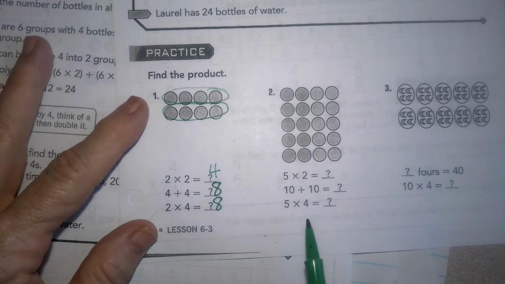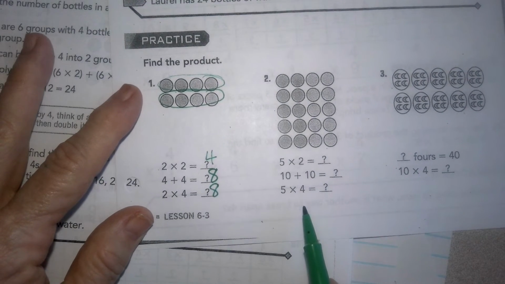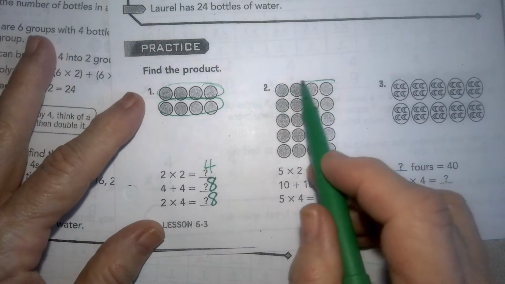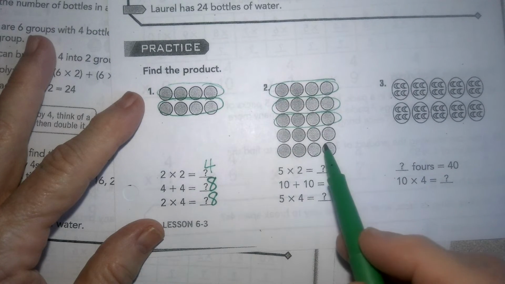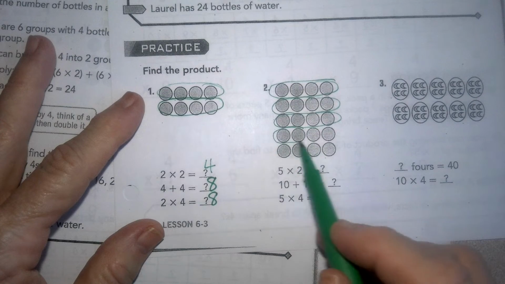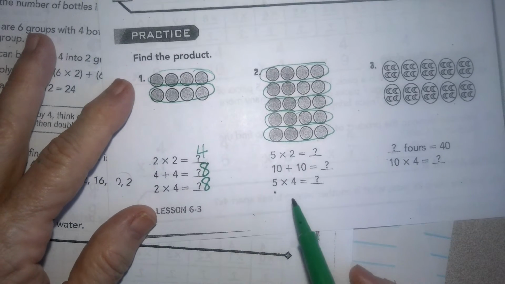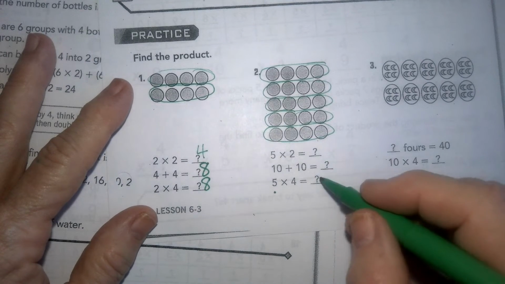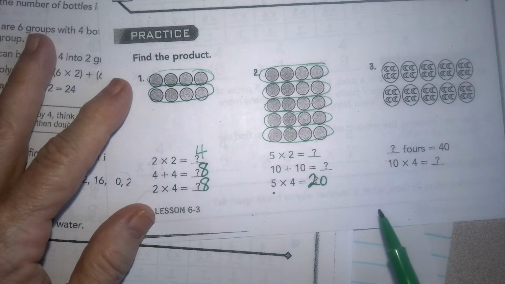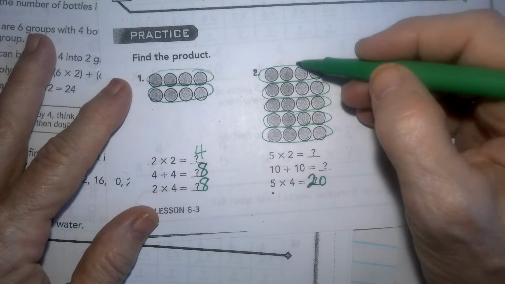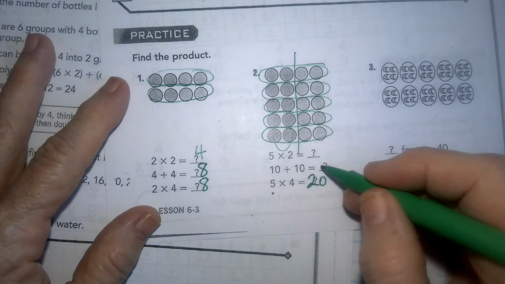All right, I think I know why they're doing that 5 times 2. But I really don't like the way they're doing it. So I'm going to go this way. So I've got 1, 2, 3, 4. I've got 5 groups of 4. What is 5 times 4? It is 20. And it's the same thing as saying, in fact, I think they did it like this. 10 plus another 10 is 20.